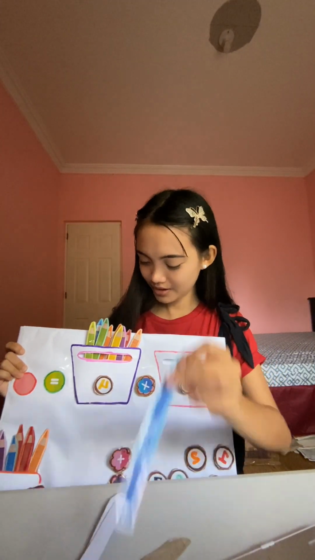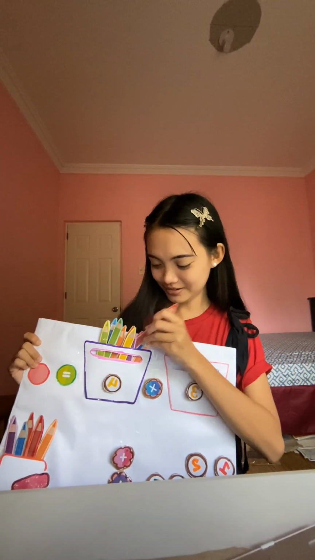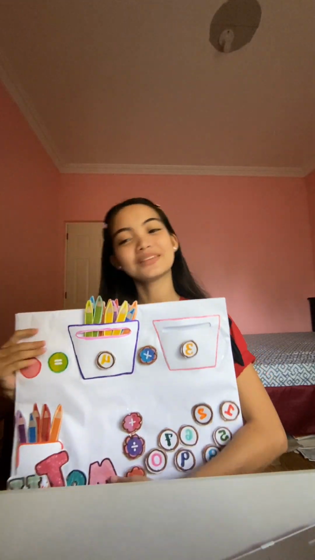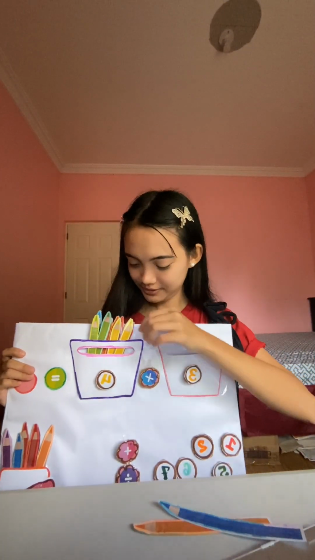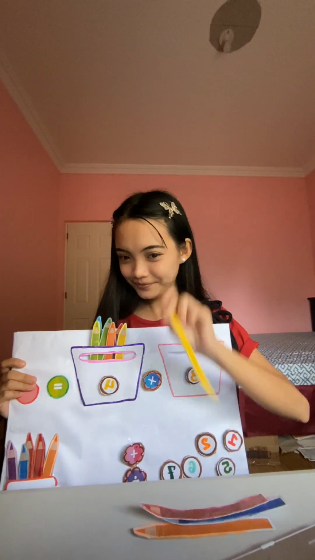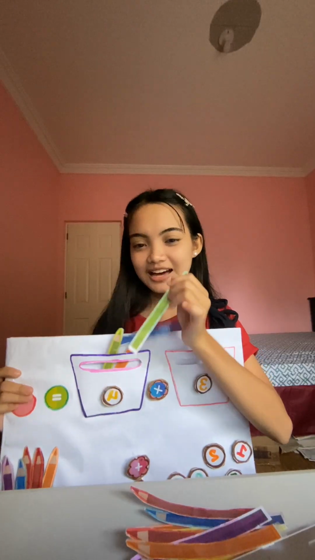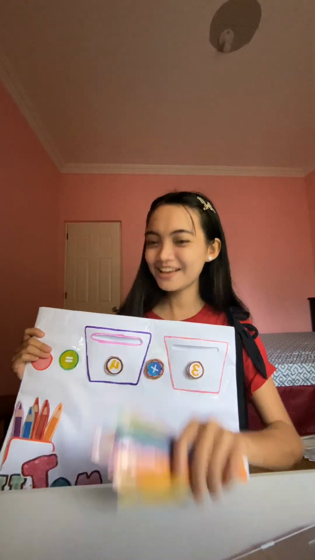So, 1, 2, 3, and 4. Now, we have the answer. Okay, 3 times 4 is equal to, let's count. 1, 2, 3, 4, 5, 6, 7, 8, 9, oh my goodness, 10, 11, and 12. So we have 12 colored pencils. So the answer of 3 times 4 is equal to 12.